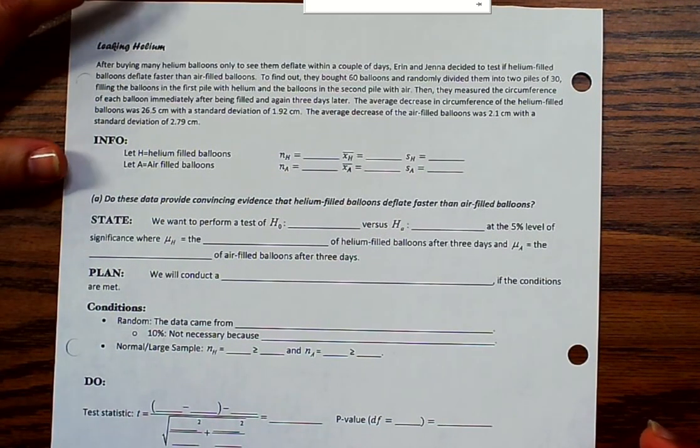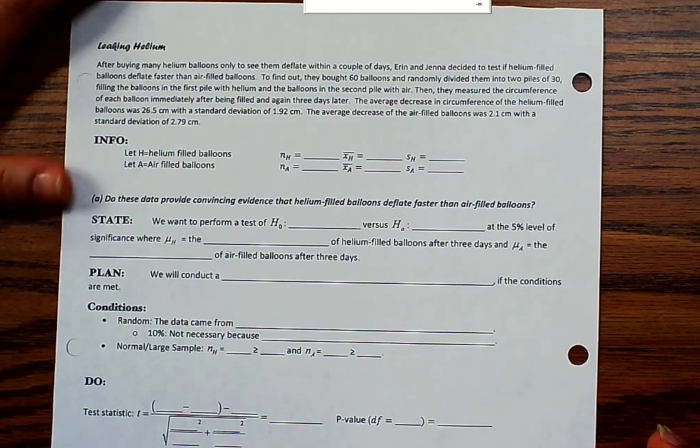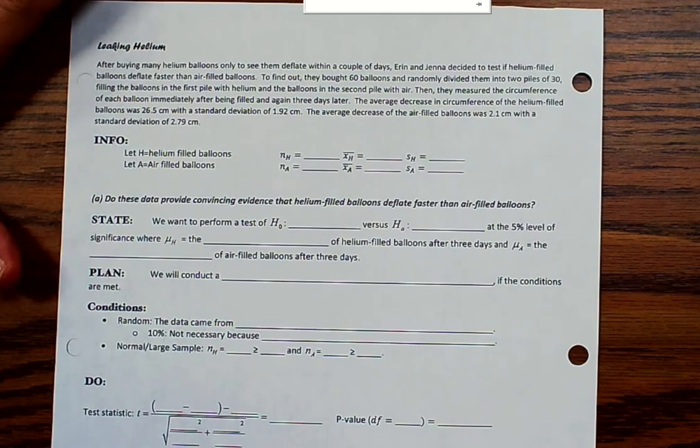It says, after buying many helium balloons only to see them deflate within a couple of days, Aaron and Jenna decided to test if helium balloons deflate faster than air-filled balloons. To find out, they bought 60 balloons and randomly divided them into two piles of 30, filling the balloons in the first pile with helium and the balloons in the second with air. They then measured the circumference of each balloon immediately after being filled and again 3 days later.